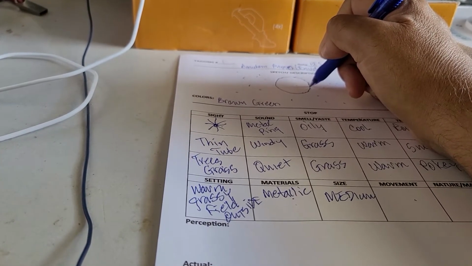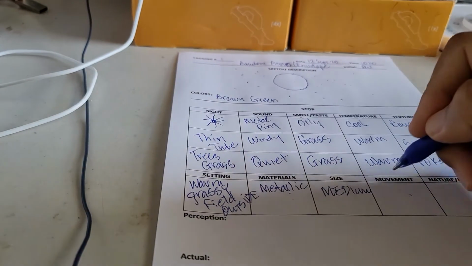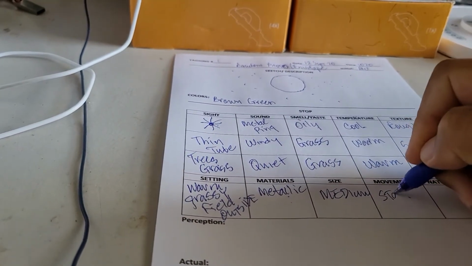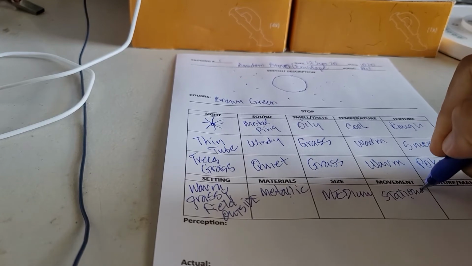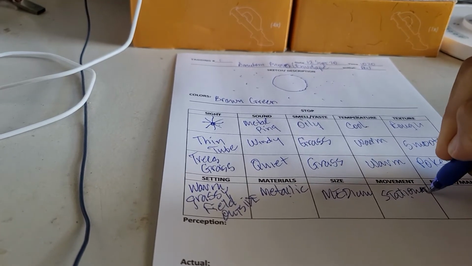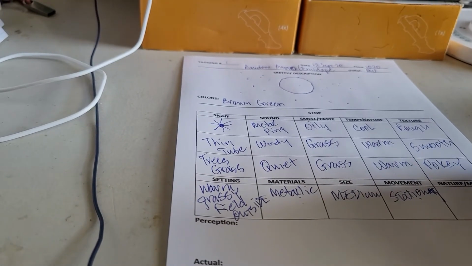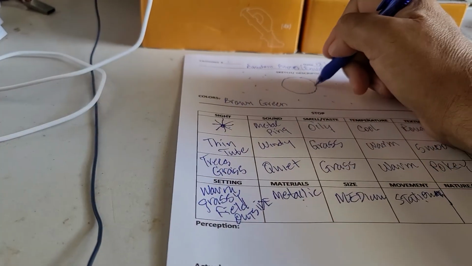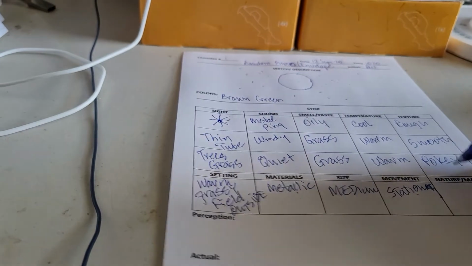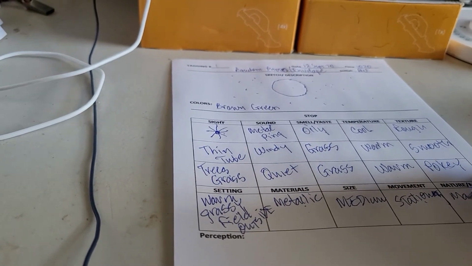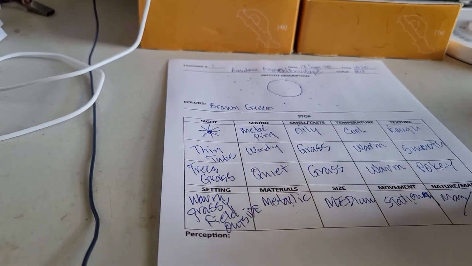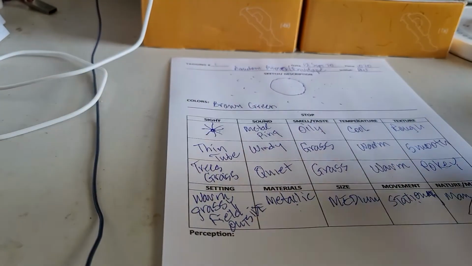It does move, but in this one it's not moving, so stationary. Is this nature or man? This round object is man, but it's in nature.